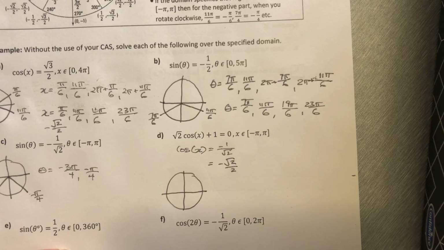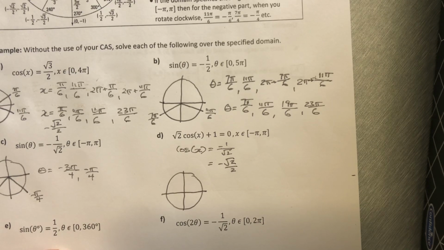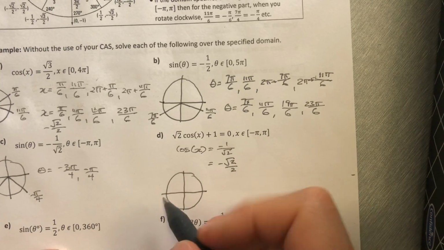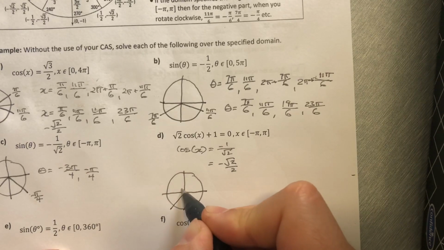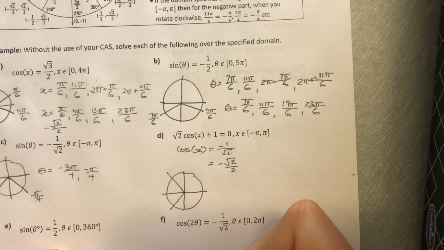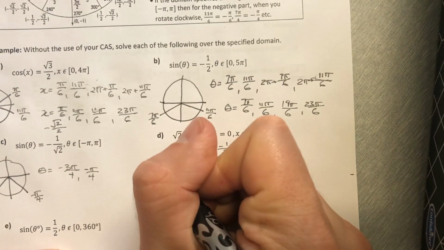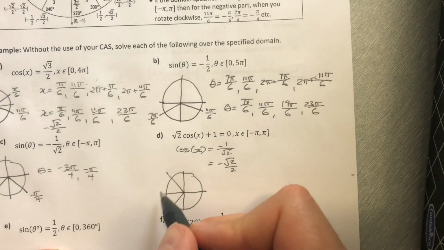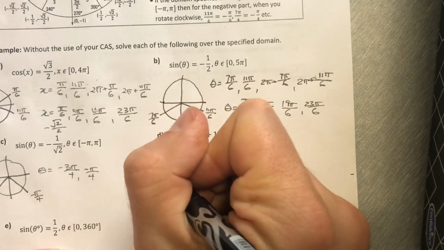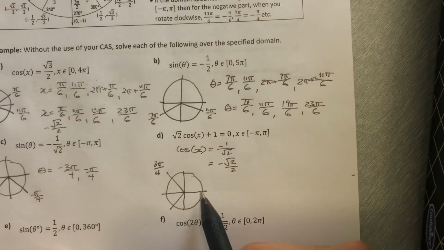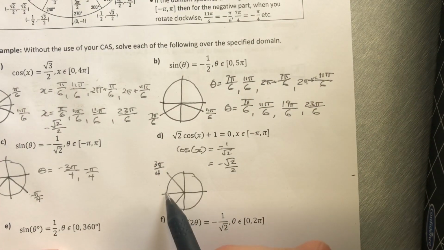Alright, so for which angles do we have that cos length? Cos is negative over this side, so it must be here and here. So this angle, if we're going around the positive way, would be 3 pi on 4. We don't need to go all the way around to 2 pi, we're just stopping at pi, but we also need to go to negative pi this way.